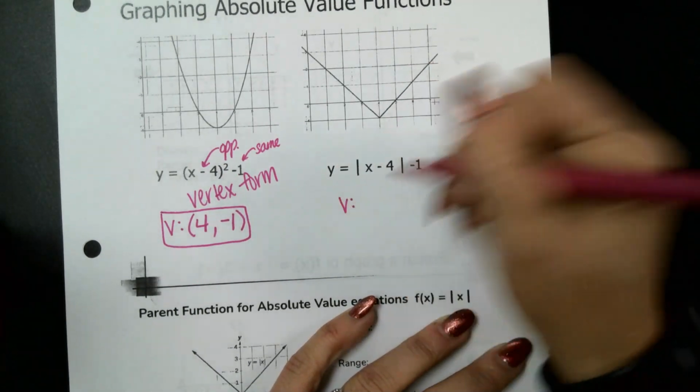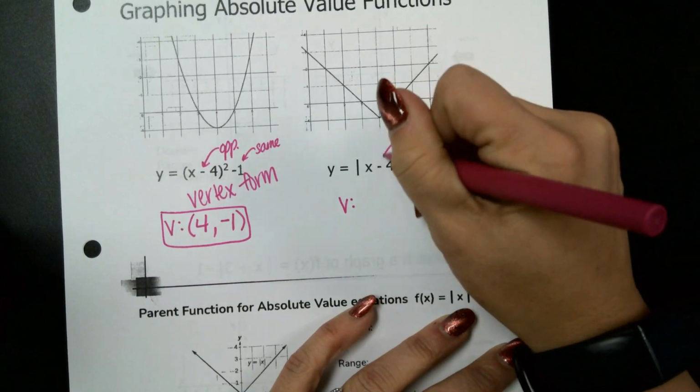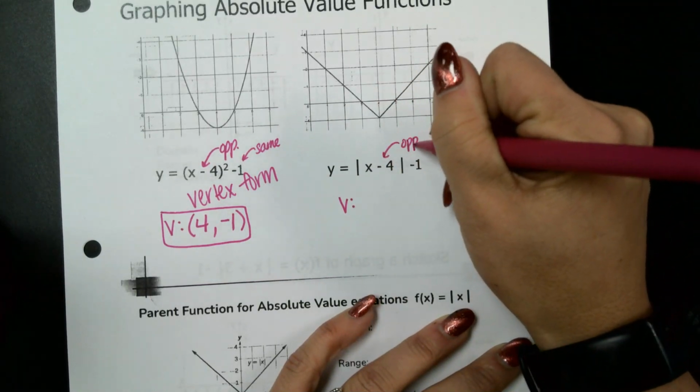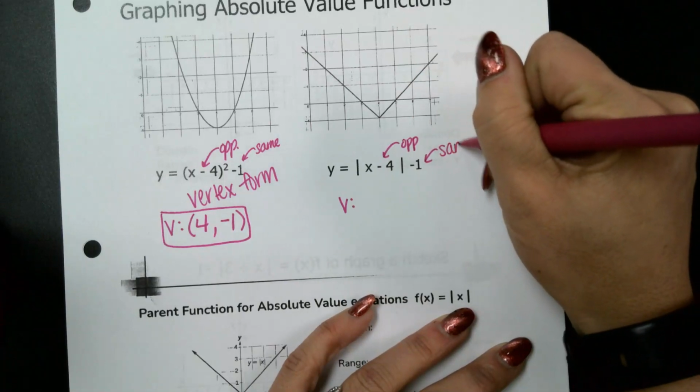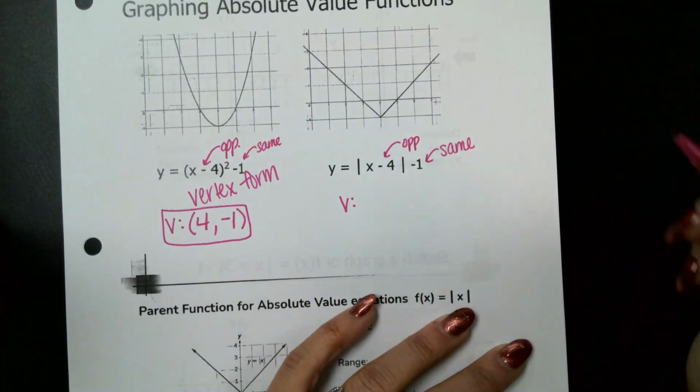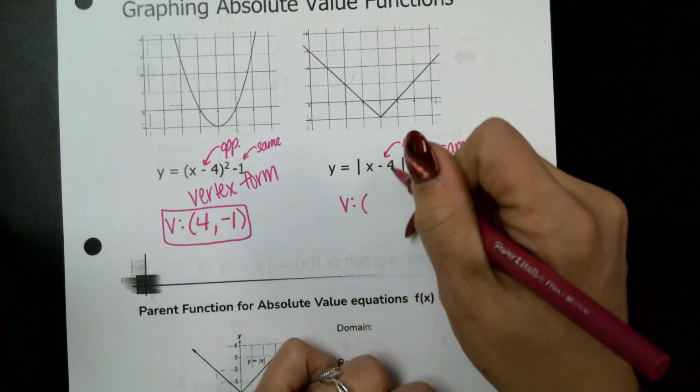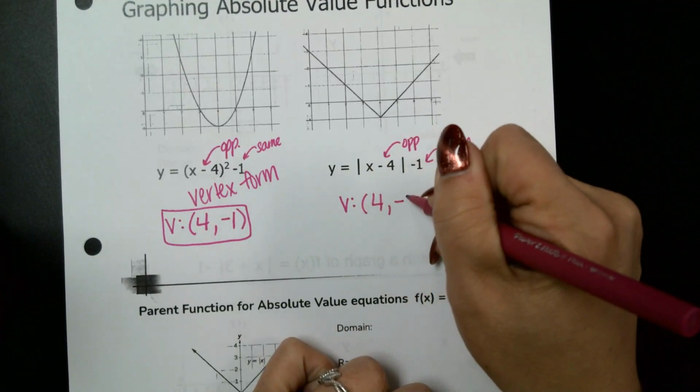So for our vertex, this number here will become the opposite, and it will be the x coordinate, and then the one on the outside will stay the same, and that'll be the y coordinate. So my vertex for this one is also 4, -1.